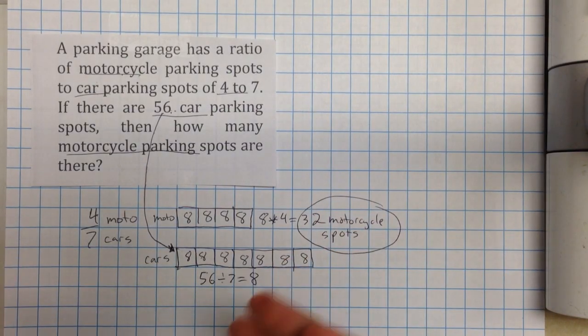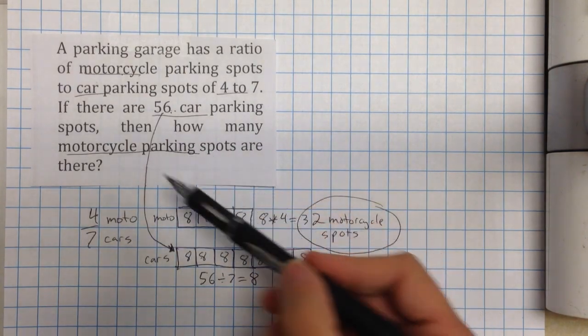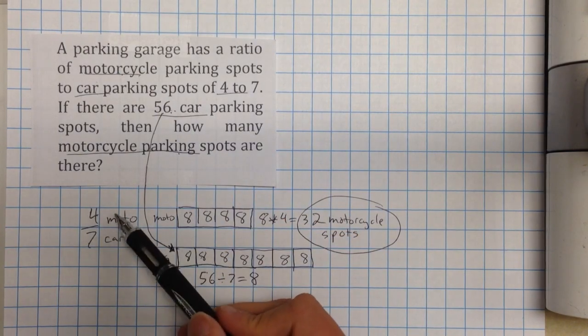So again, we're just following the same process. It's also really important that we look at the question for exactly what they are asking about. So they're asking motorcycles to cars in these, right? And I had that ratio right here.